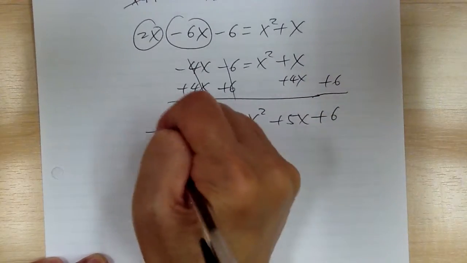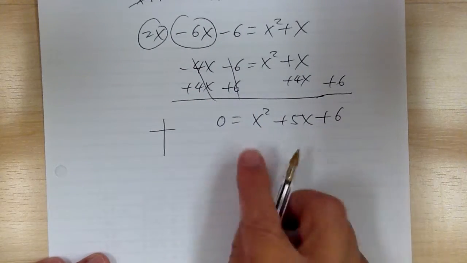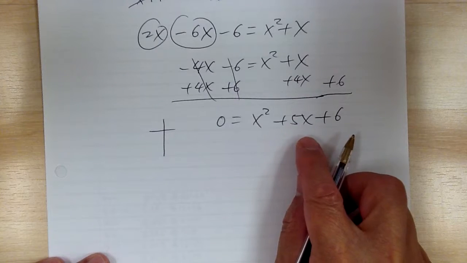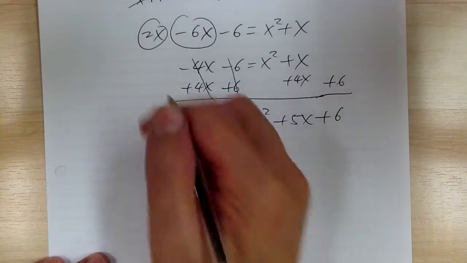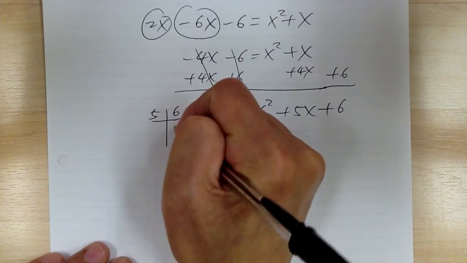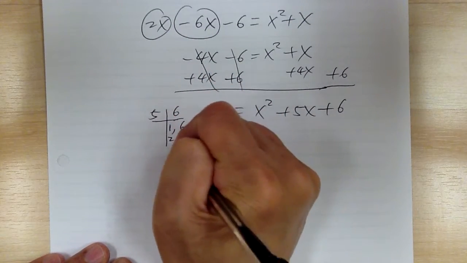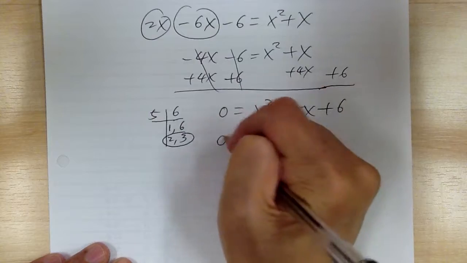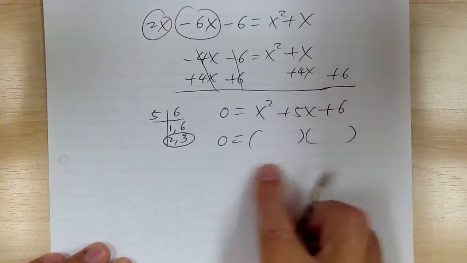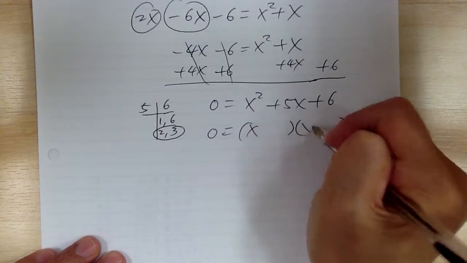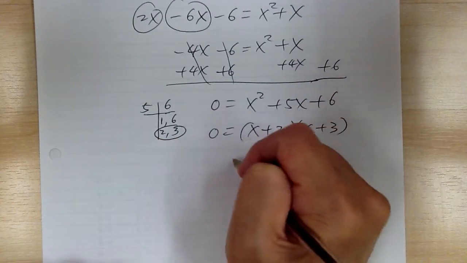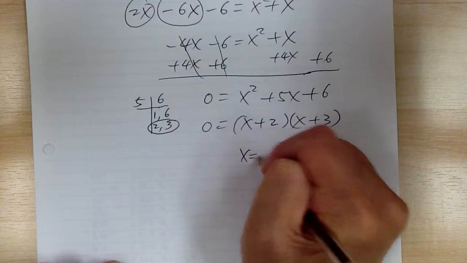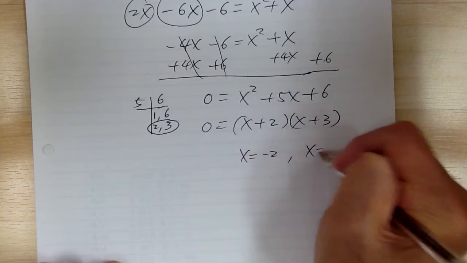So now you have to do your factoring. You can go through your steps. Step 1, common factor. Step 2, special factor. Then you go to step 3, cube. Then you go to step 4, master product. So you start with 1, 6, 2, 3, and that's it. So you can get your 2 sets of parentheses, then you get your x and x. So from here you get plus 2, plus 3. So from this you get x equal to negative 2, and x equal to negative 3.